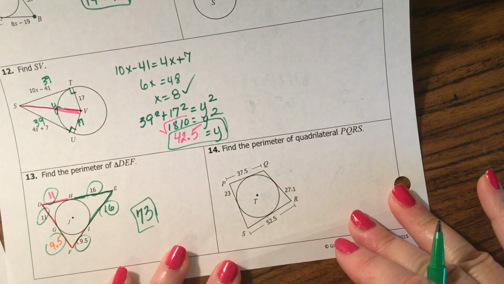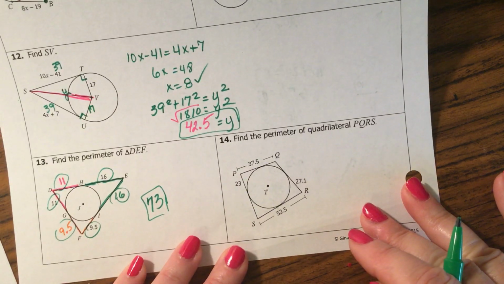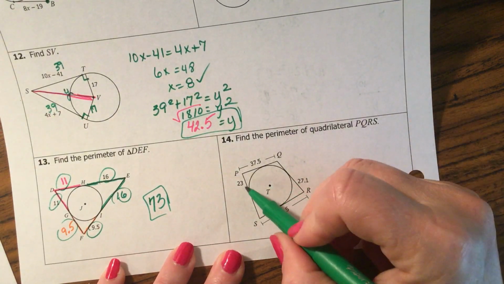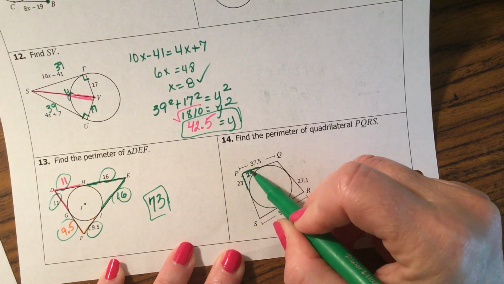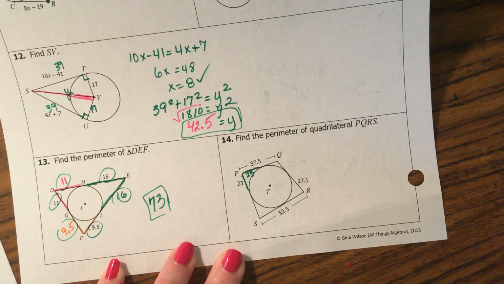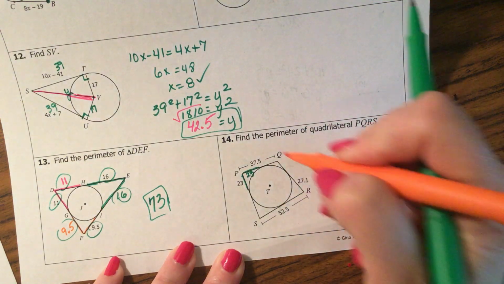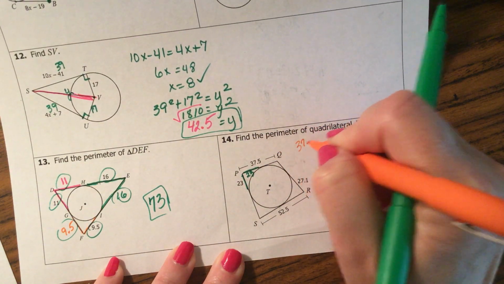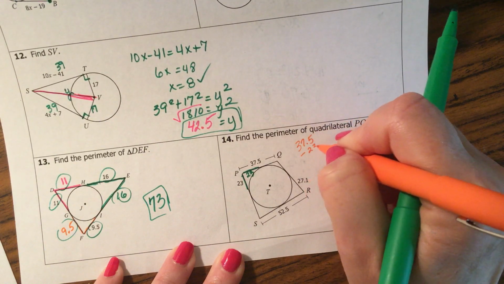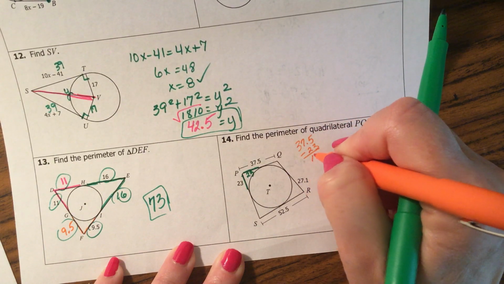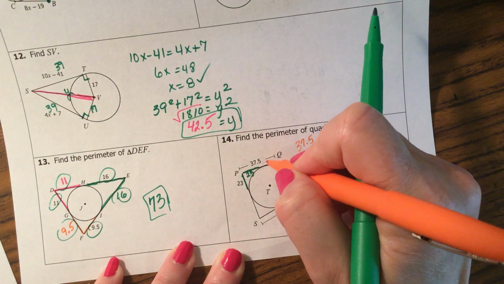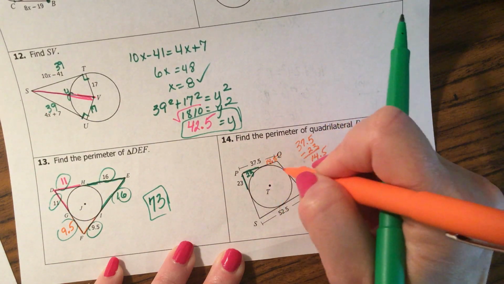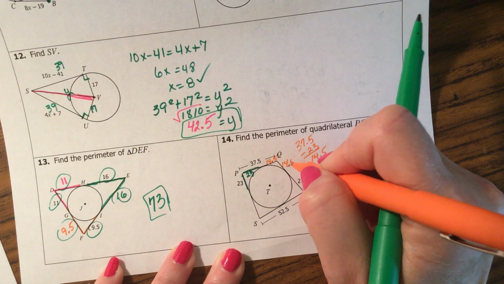Okay, it works kind of the same for this one, but we got to do a little bit more figuring here. If we know this is 23, we know this part is 23. If we say 37.5, come out here to the edge, 37.5 minus 23 gives us 14.5. So it means this one is 14.5, which tells us this part's 14.5.